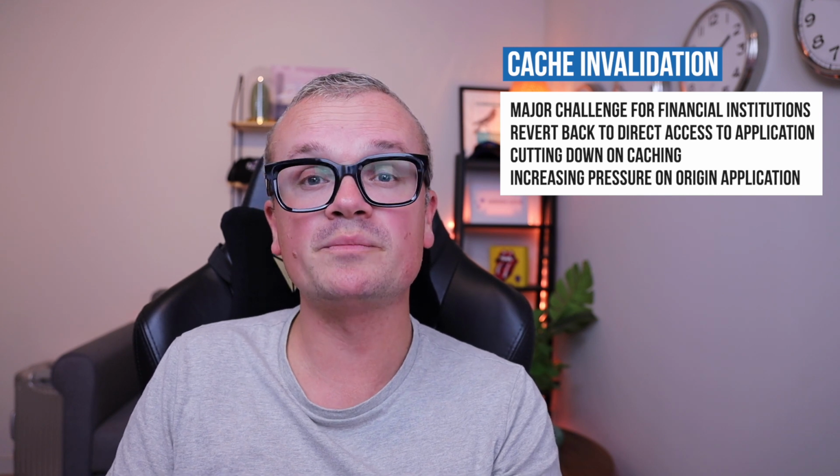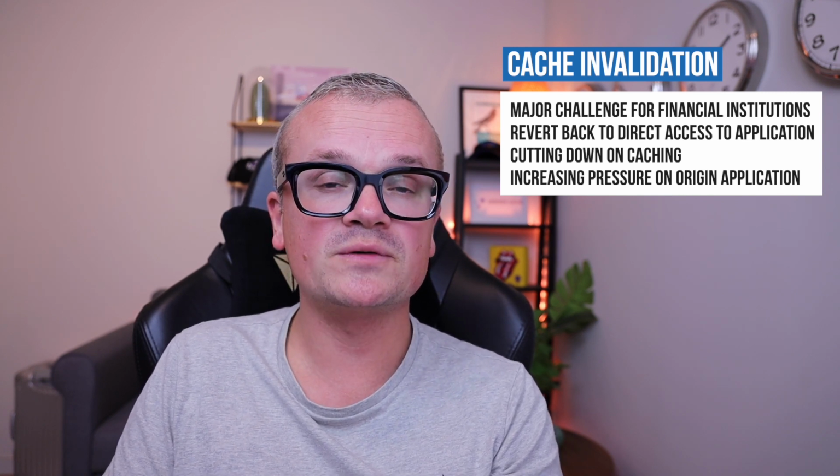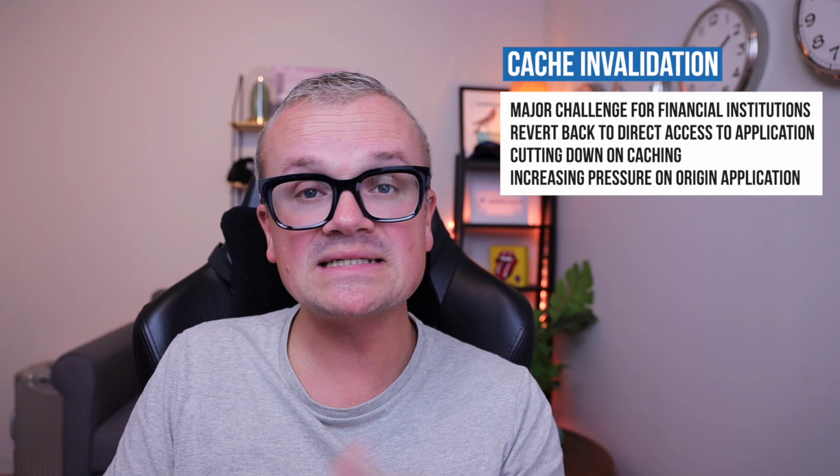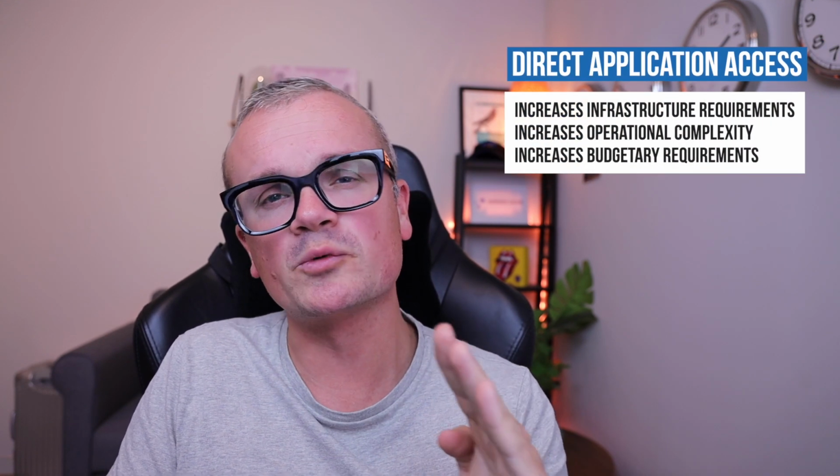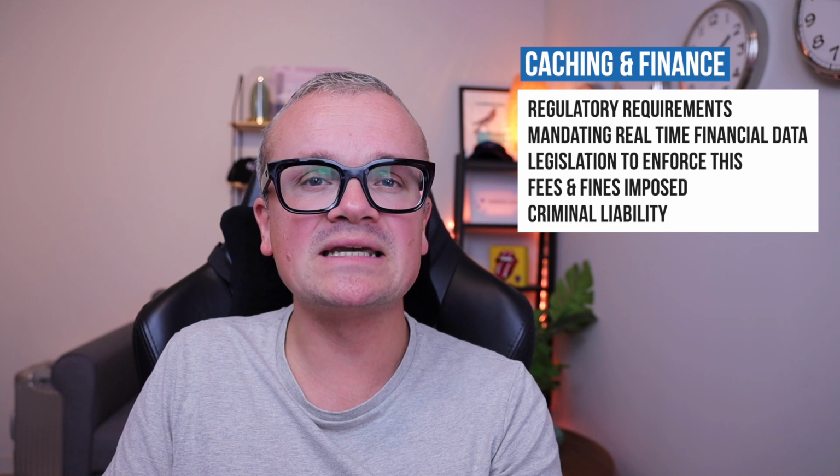A lot of them revert back to the old ways of direct access to the application, basically cutting down on caching and increasing the pressure on the origin applications. This increases infrastructure needs, this increases operational complexity, and of course budgetary requirements. And if that wasn't bad enough, there's regulatory requirements in place protecting consumers and mandating that financial data is to be presented in real time.